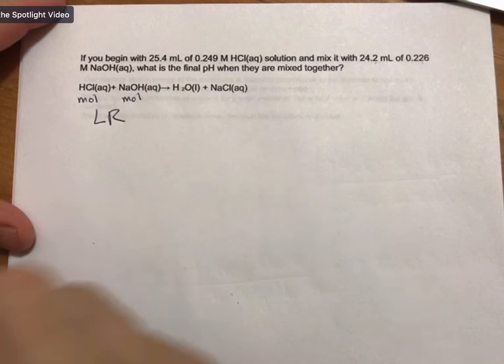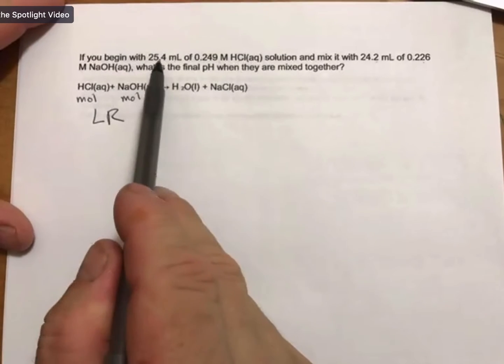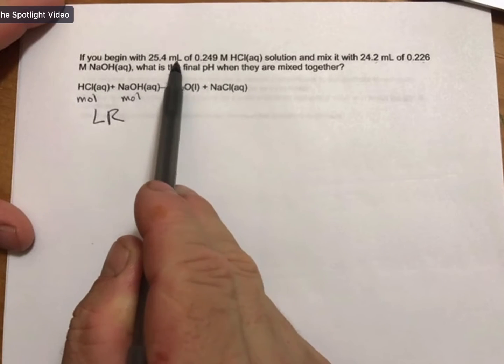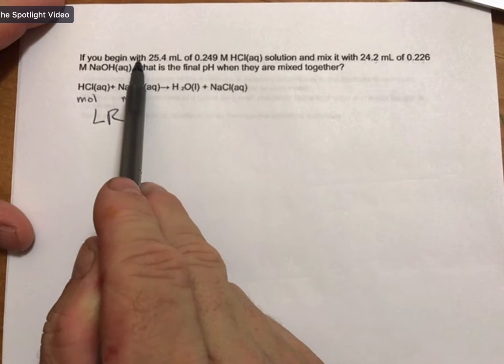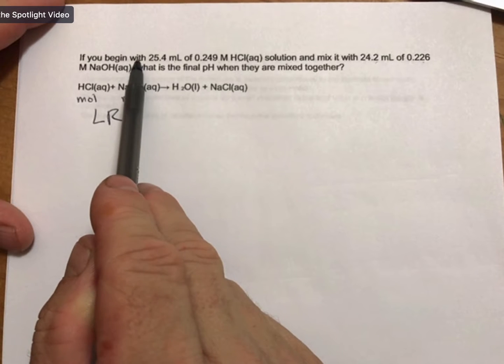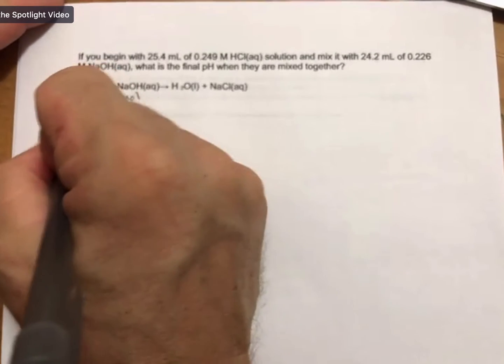If so, jump in anytime, but if not, then I'm going to go ahead and turn my milliliters of HCl into liters by moving my decimal point 3 places to get 0.0254 liters.